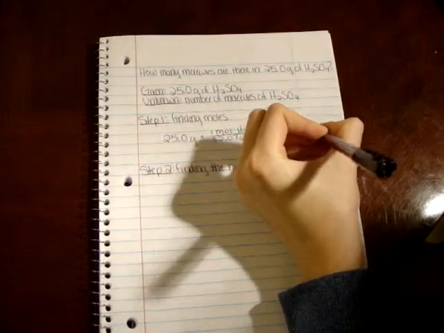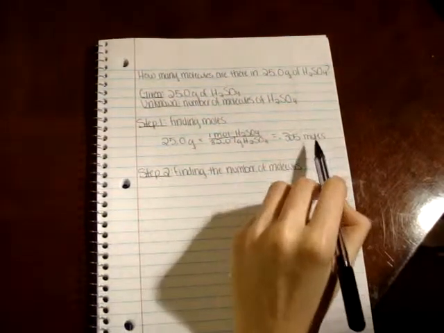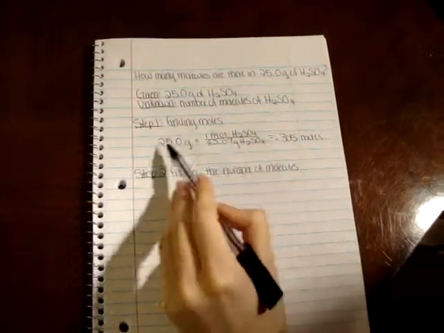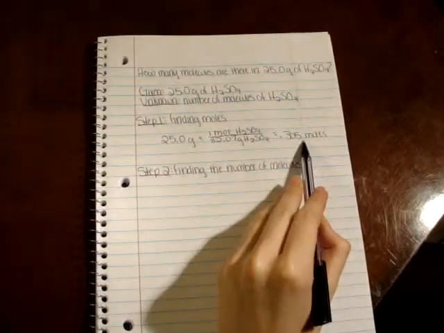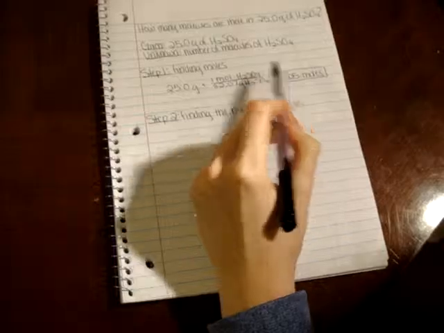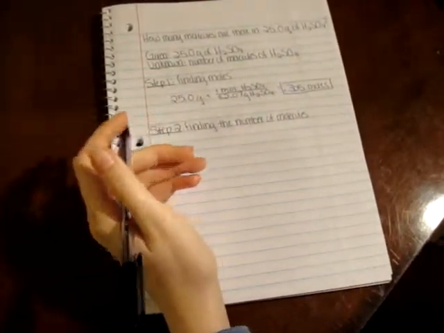0.305 moles. When doing this, you also have to keep in mind, again, significant figures of this 25 and this. And since there are only 3 significant figures here, there will only be 3 significant figures in the answer. Now to step 2, where we find the number of molecules.